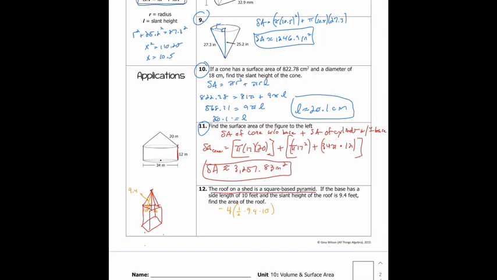And so that is going to be our LA. That's our lateral area. So the lateral area is basically everything except the base, the surface area of everything but the base. And so that is going to equal 188 feet squared. And that is it. We are good to go.